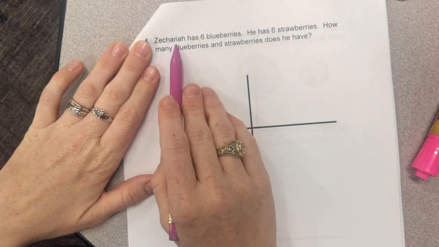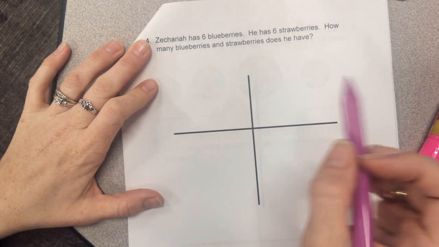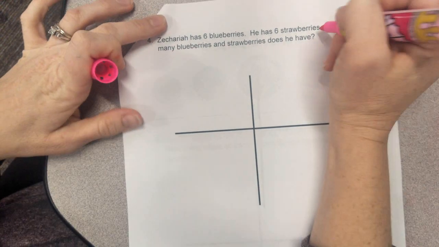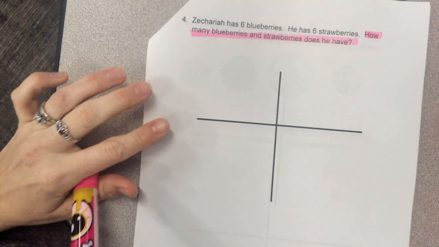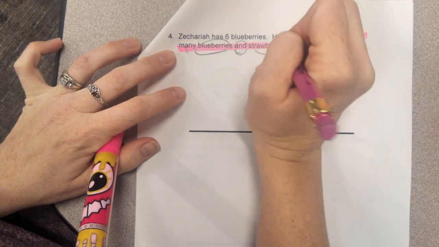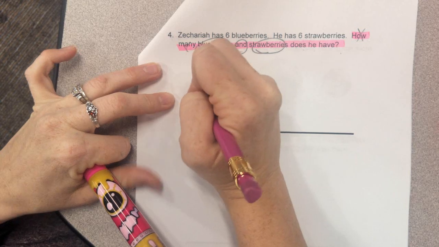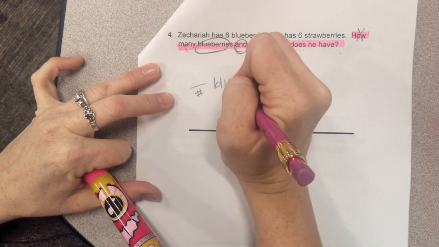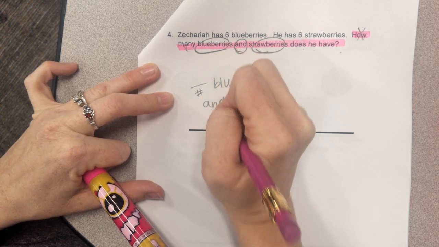Number 4. Zachariah has 6 blueberries and he has 6 strawberries. How many blueberries and strawberries does he have? So, we highlight the question again. And we want to know how many blueberries and strawberries does he have? So, we want to know the number of blueberries and strawberries.